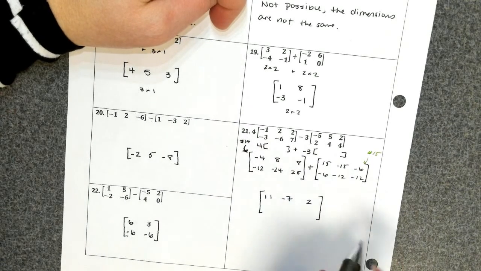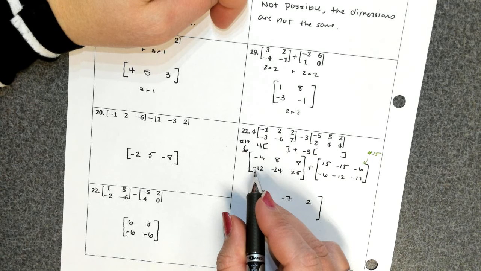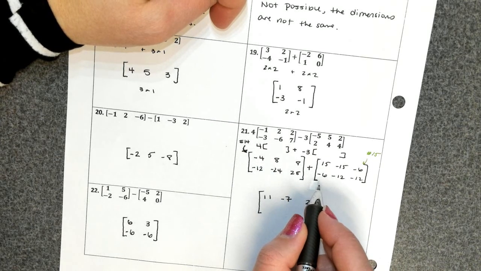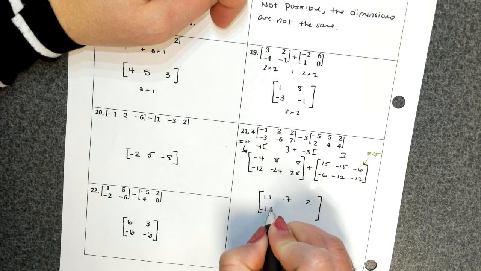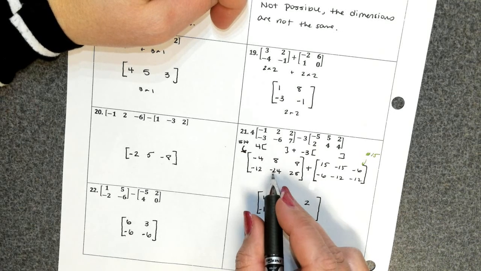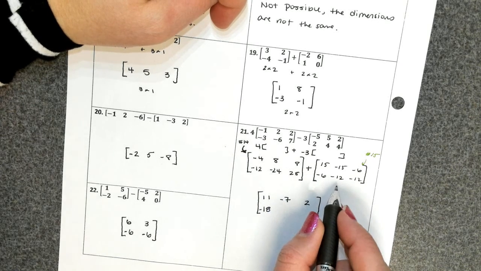Okay. Number 6, what about this one? Negative 12 and what number? A negative 6. So negative 12 plus negative 6 is? Negative 18. Okay, that bottom and middle, we have the bottom middle and bottom middle. So what's negative 24 plus negative 12?